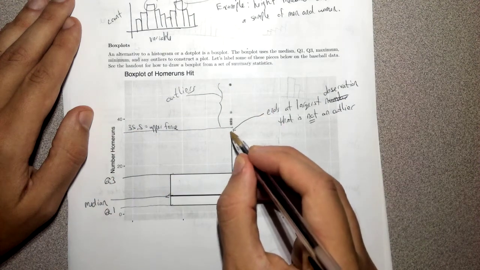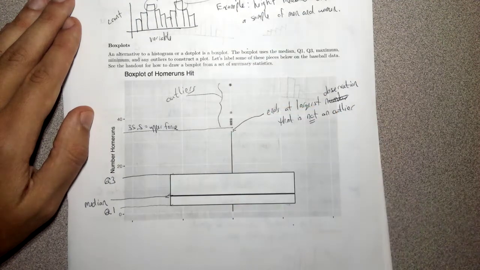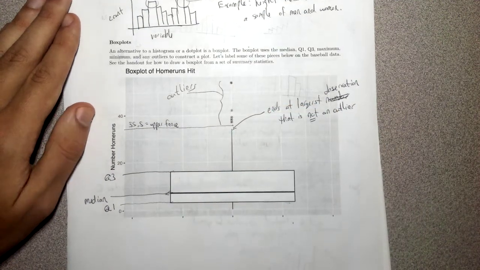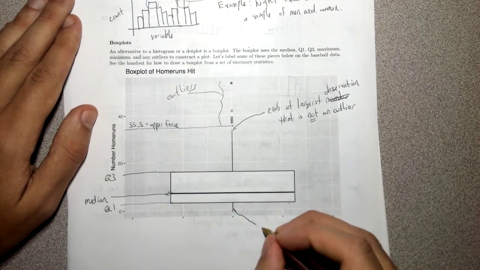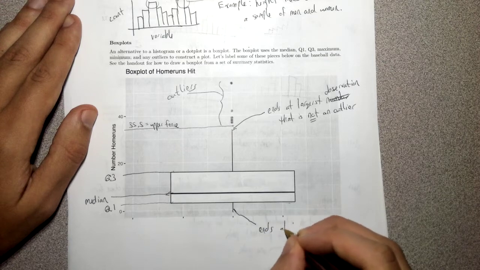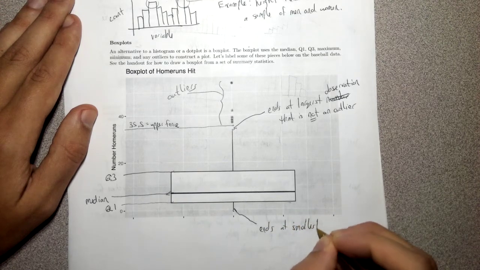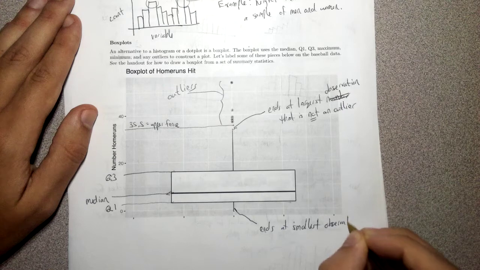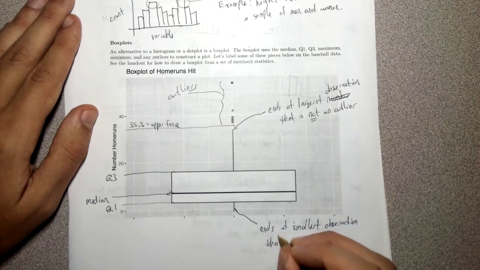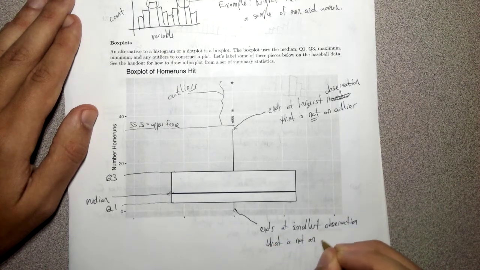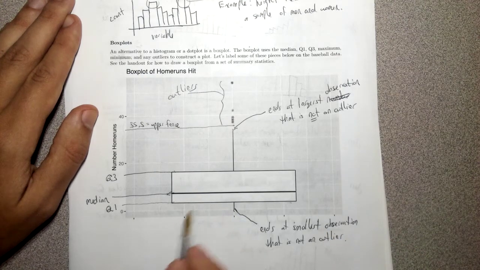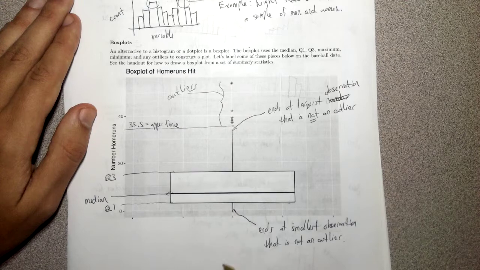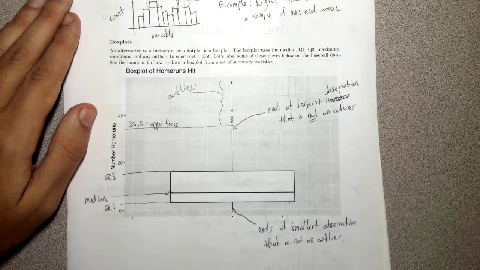It ends at the largest number of home runs that were hit that's not going to be classified as an outlier. This bottom whisker is the same thing, so it ends at the smallest observation that is not an outlier. In this case, it ends at 0 because there are no lower outliers, and so those aren't going to get marked with asterisks.